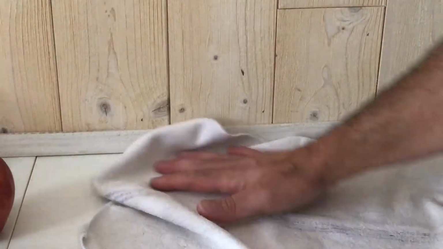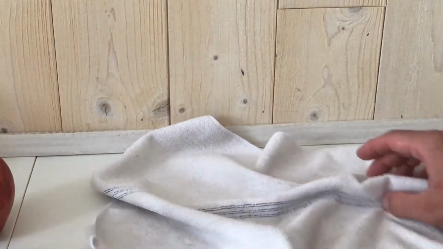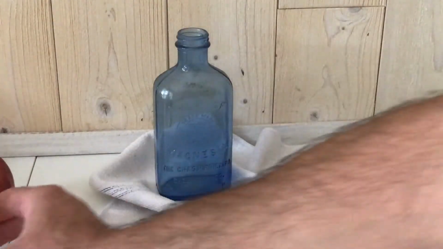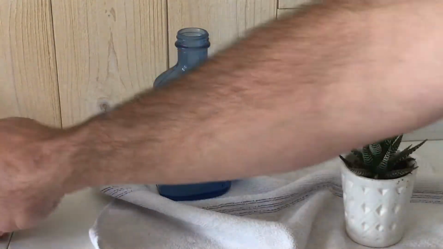My suggestion, put the fabric down first, okay? And instead of just laying the fabric flat, give it a couple folds and creases, all right? Next, start putting in the objects and set them up in a way that creates an interesting composition.